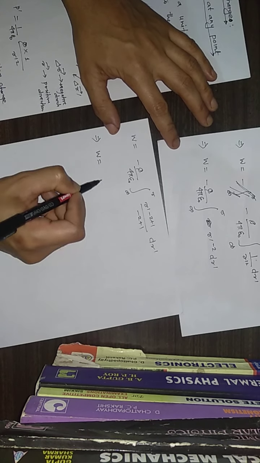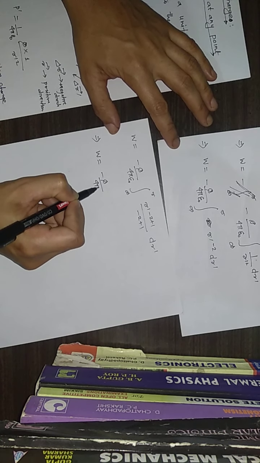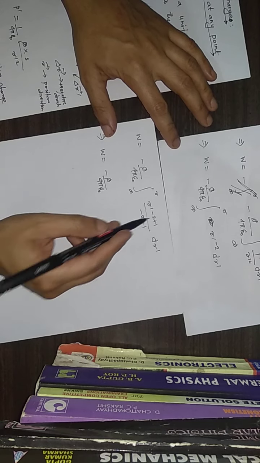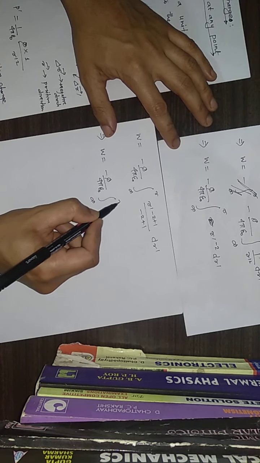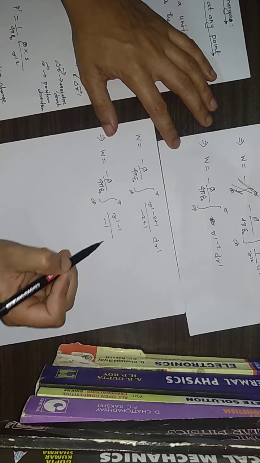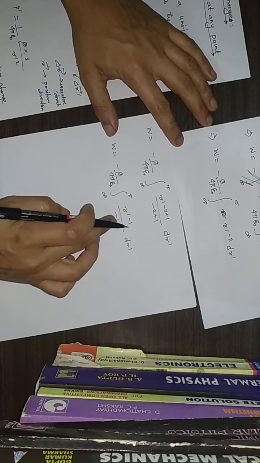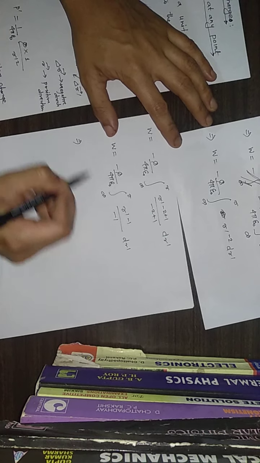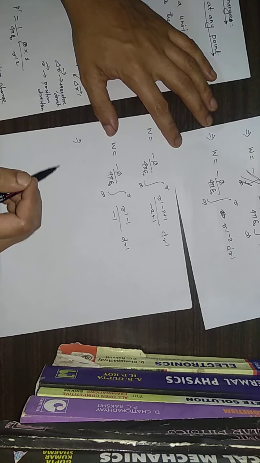Or work done is minus q by 4 pi epsilon 0, r dash to the power minus 1 divided by minus 1 dr dash. So minus 1 comes outside, and that minus and this minus get cancelled.